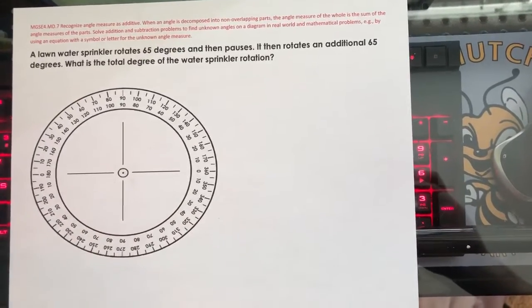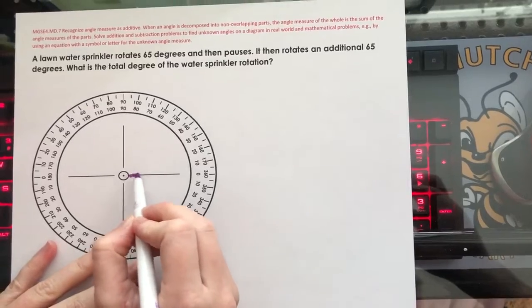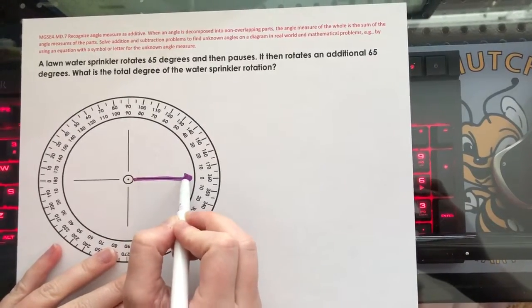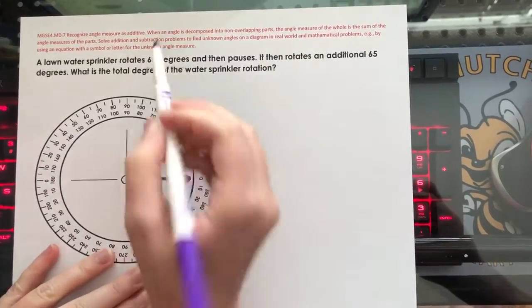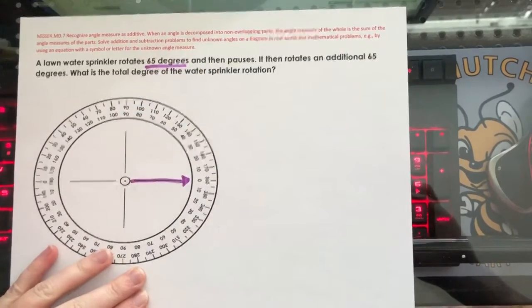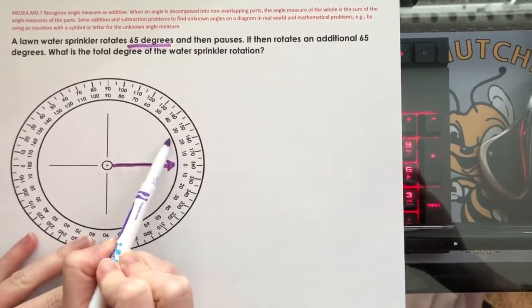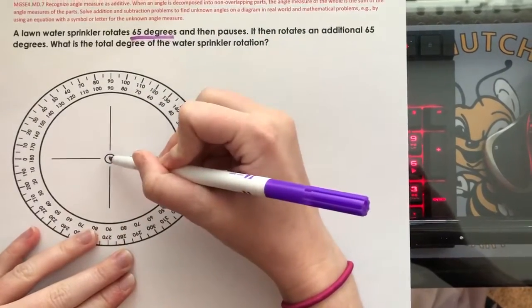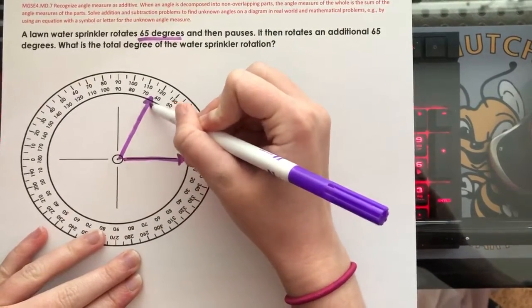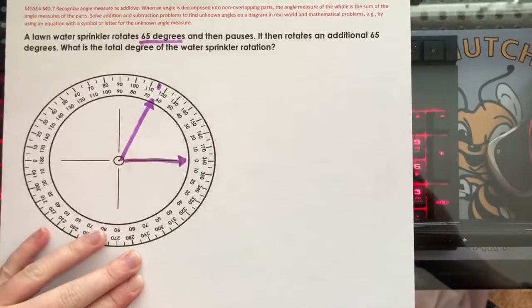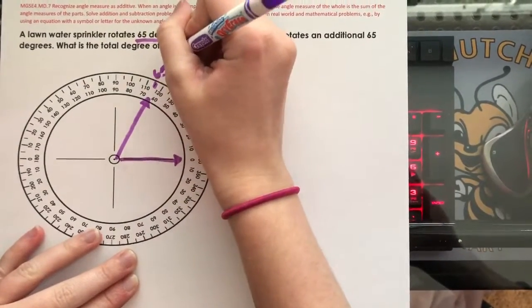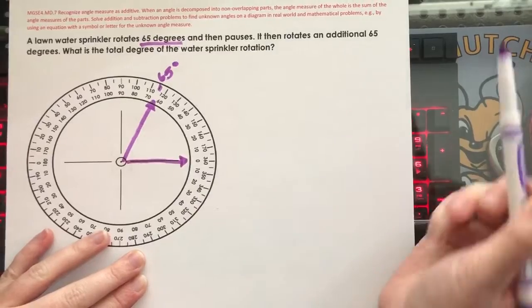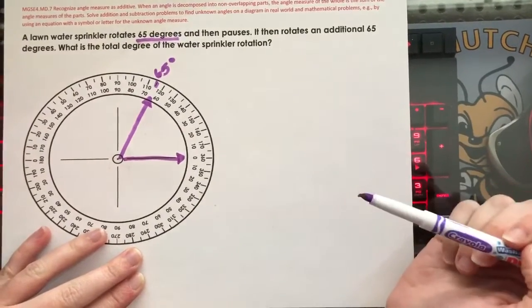Okay, so I'm going to go ahead and start at my 0. And we're going to go that first 65 degrees. Okay, and that's going to be real simple because we're just going to look at 10, 20, 30, 40, 50, 60 and go that extra little 5 for that tally mark right there. So that we know is 65 degrees. Okay, but then it rotates an additional 65.